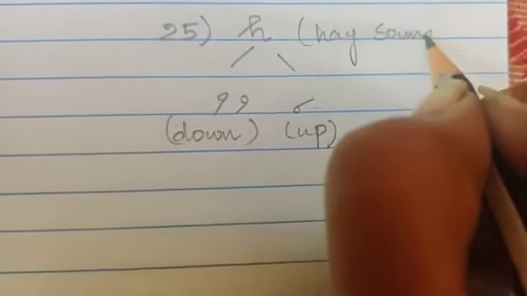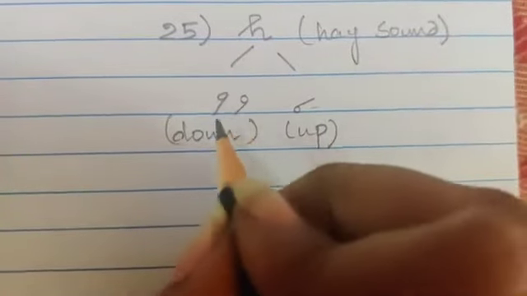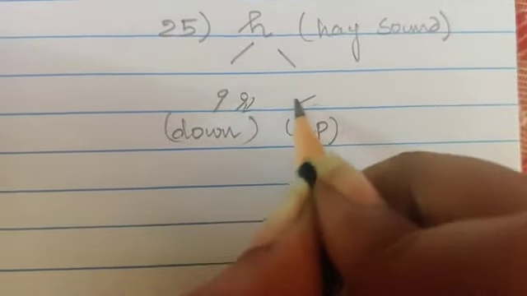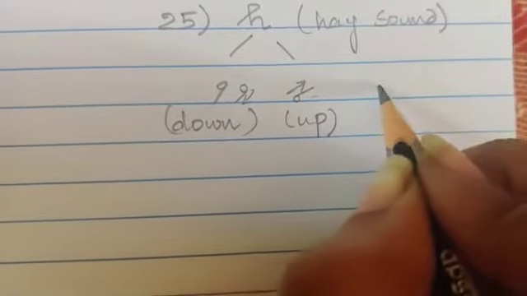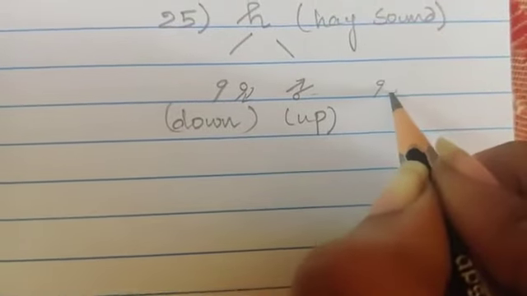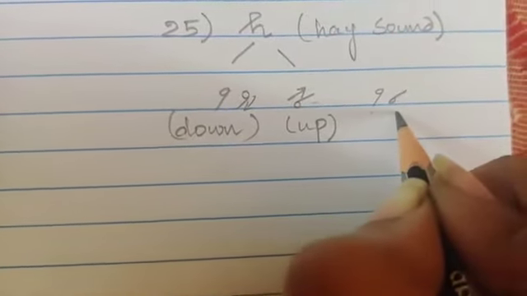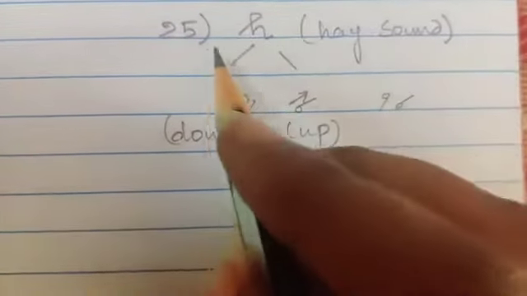Hay, H-A-Y sound, hay sound. It should be written like this, a downward H in this direction and the upward H in this direction. These are the two types of H. Example, high, H-I-G-H.